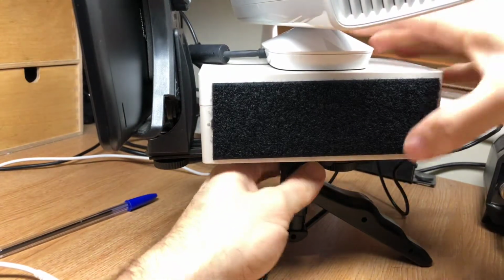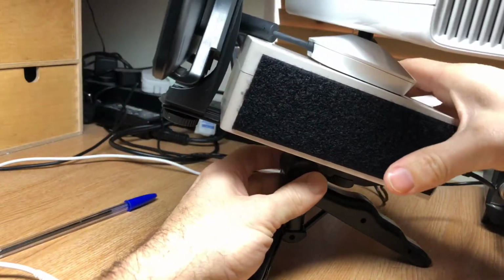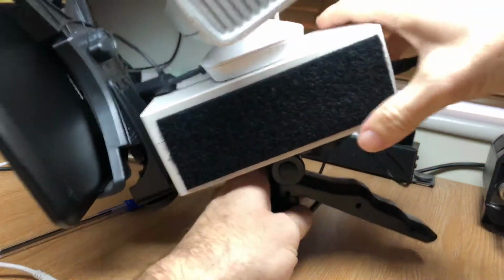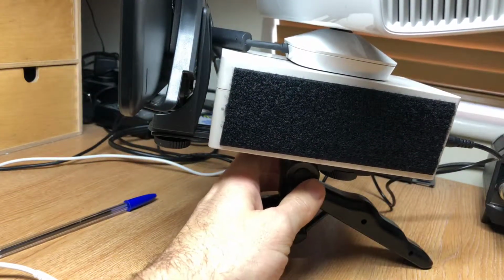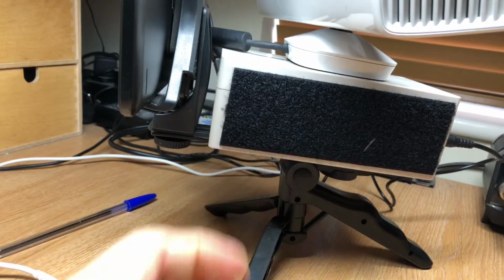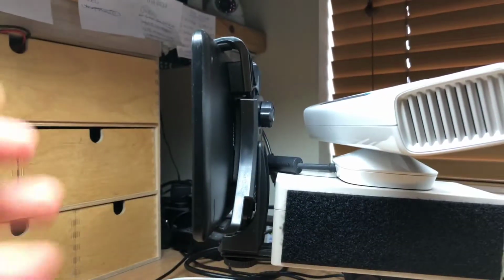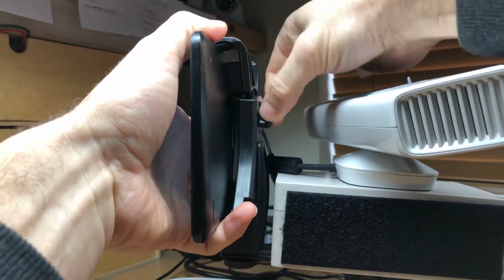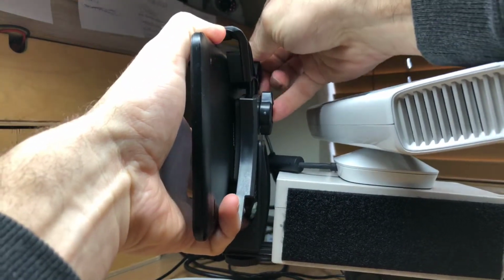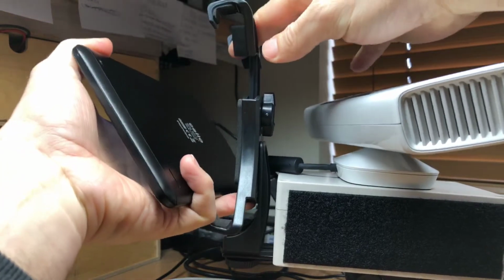So once it's on the desk, you can position it up or down. Try not to, you'll see it'll tip, it'll go off balance if you go too far. Also, what you got here is a little lock for your tablet. So if we unlock that, you'll see that'll allow you to take the tablet out.